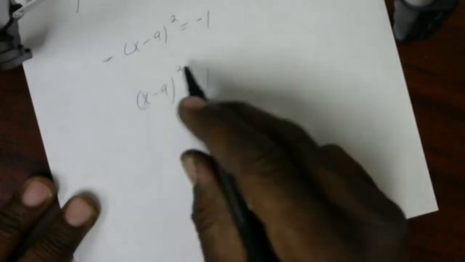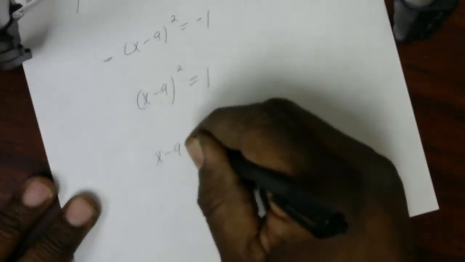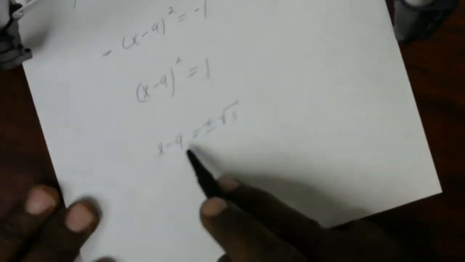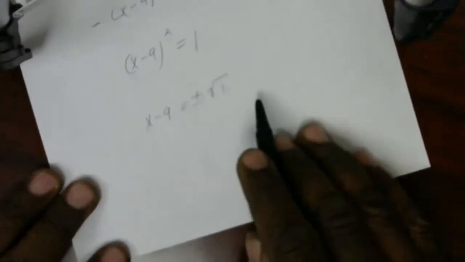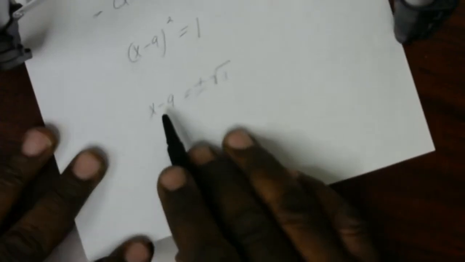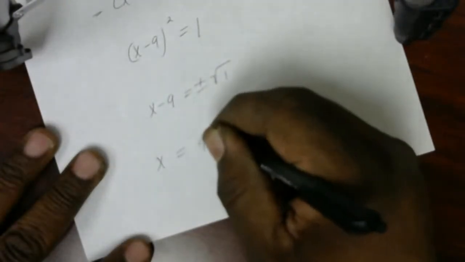So the side that's squared, the square root and the square cancels. The side that's not squared has to sprout the plus or minus. Now I can solve for x, so I can add 9 to both sides.